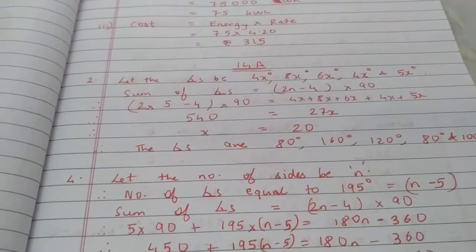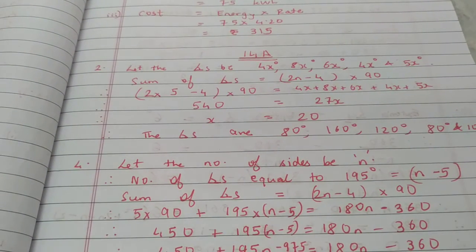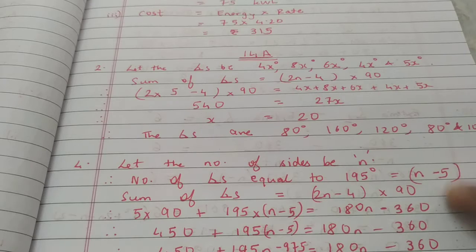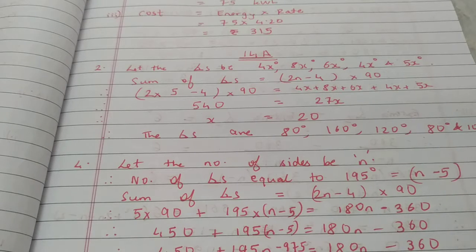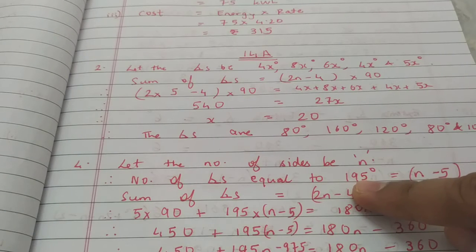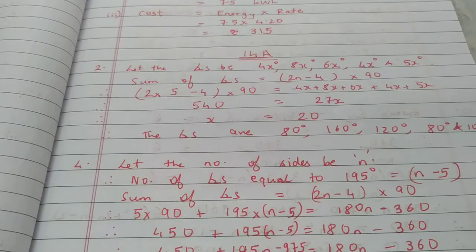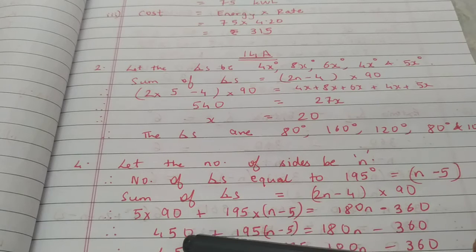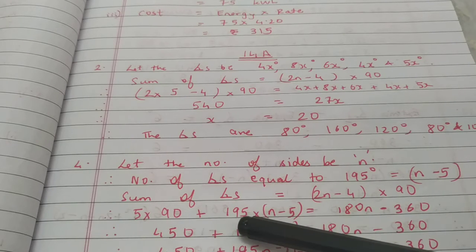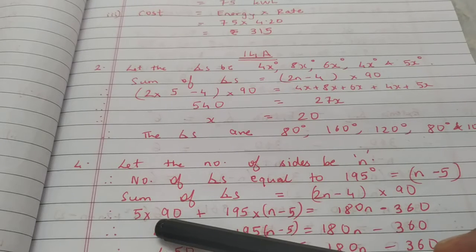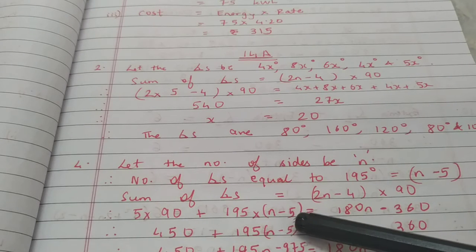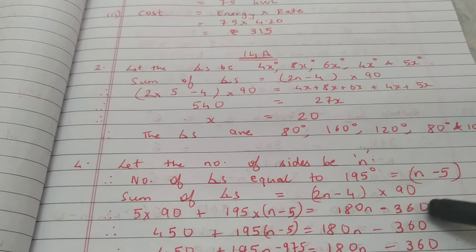Out of the n sides, 5 are right angles. So how many angles are left which are not right angles? N minus 5. And each of these is equal to 195. Now the sum of all angles is this formula, but the sum of angles is 450, that is the 5 right angles, plus 195 multiplied by the remaining angles. This is the total sum of interior angles, which is equal to this formula.